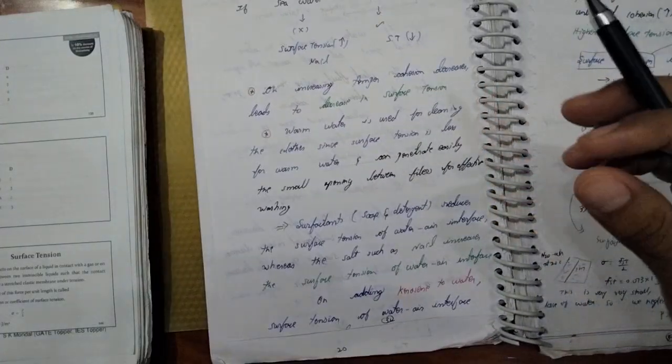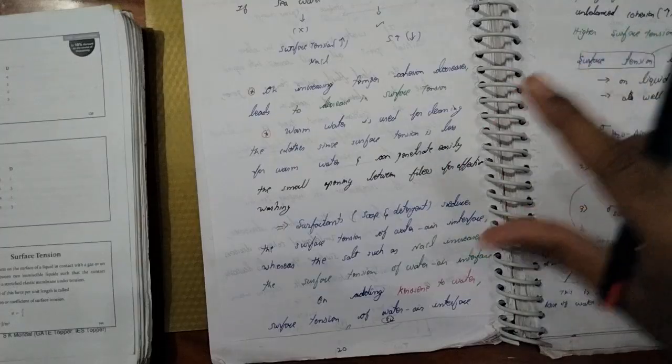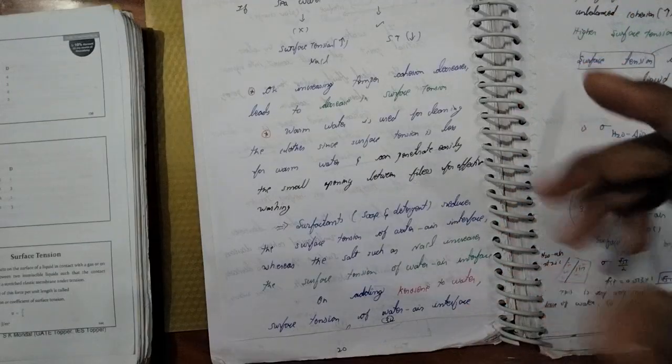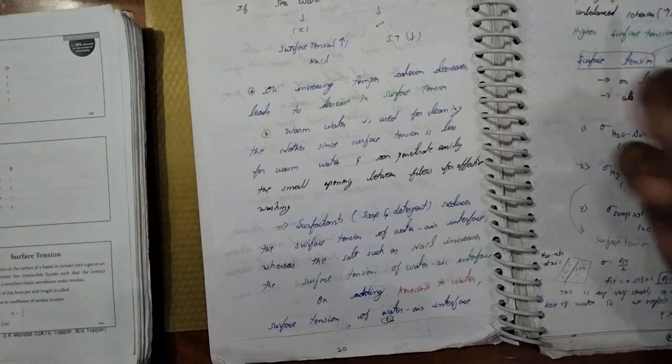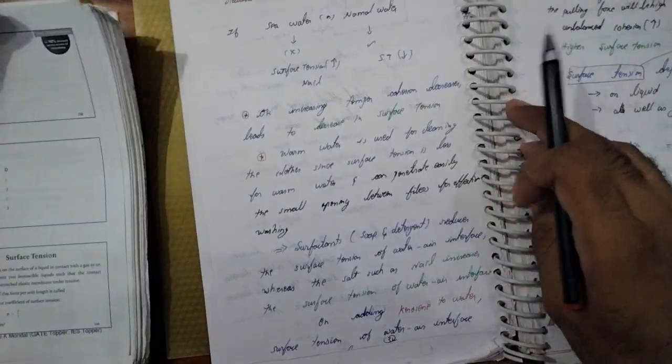Suppose, guys, whenever people spray mosquito spray, you can see a white layer, white smoke emerging. The white smoke mainly consists of kerosene. While the kerosene is being sprayed, the water has the capability to absorb the kerosene within itself. And by adding kerosene to the water, the surface tension of the water-air interface decreases.